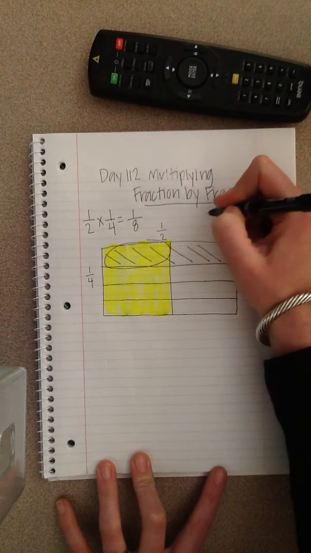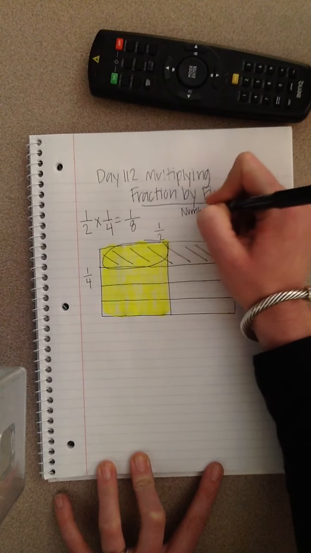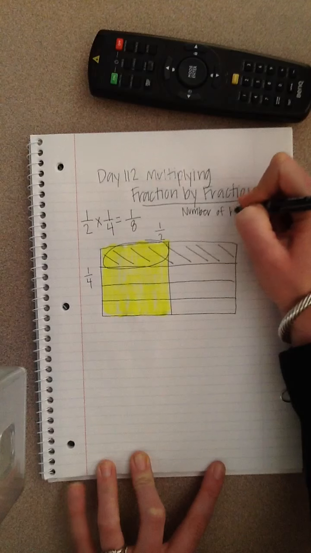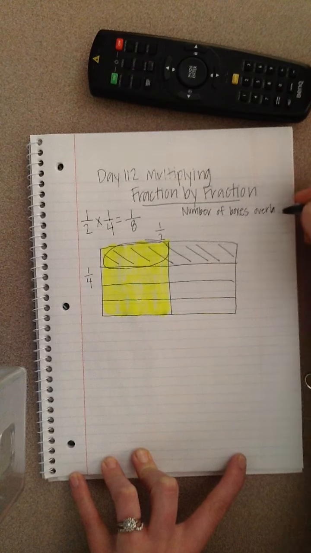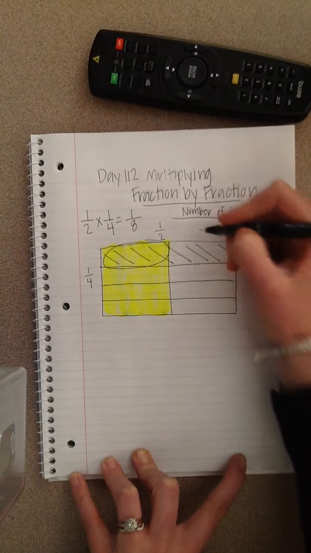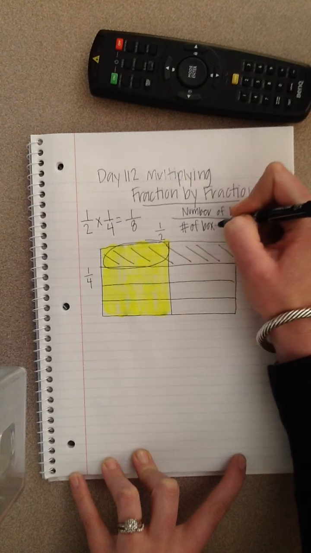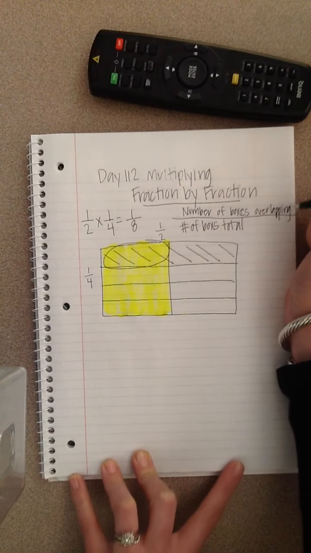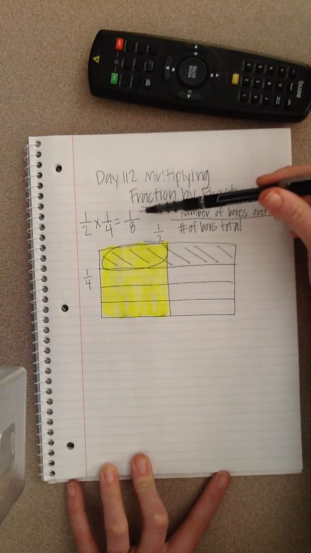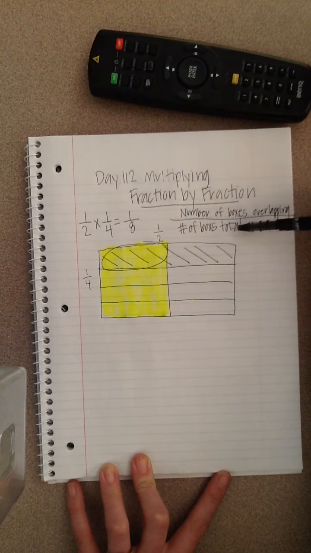And if you want to put a little note, you can write number of boxes overlapping over number of boxes total. Okay, so that's what that represents. 1 comes from the number of boxes that overlaps, and then the 8 comes from the number of boxes total.